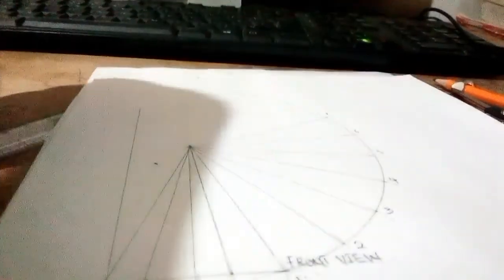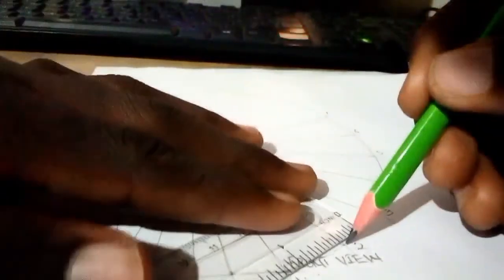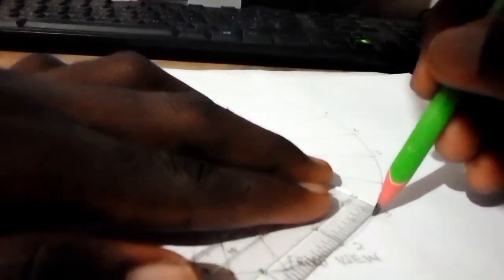From 5, draw a line to meet it over there. From 6, draw a line to meet it. Back to 1 again, draw a line to meet it. So now we draw small lines over here. These lines are not very visible.